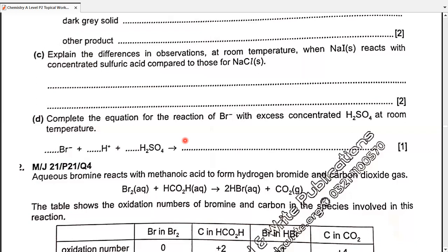So can we tell the smell in observations, that hydrogen sulfide has a rotten egg smell? No, he's not asking you about the observations. He's asking you about the differences in observation, and you don't need to tell them the observations. You need to tell them the explanation for the differences.